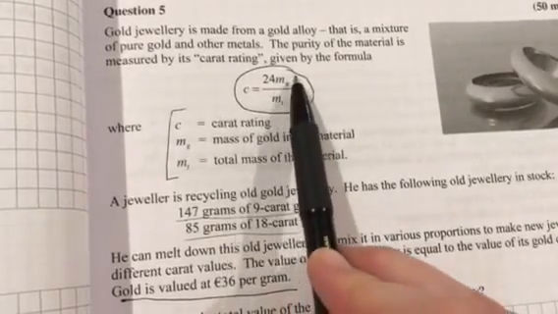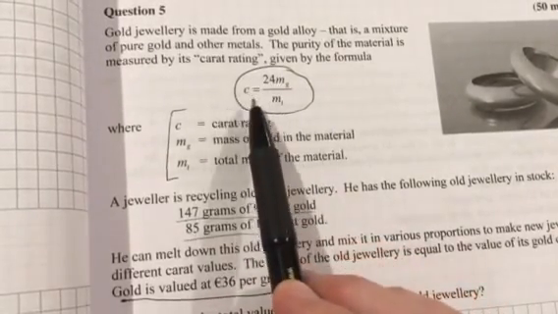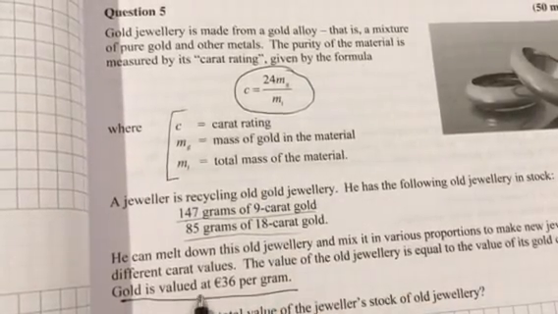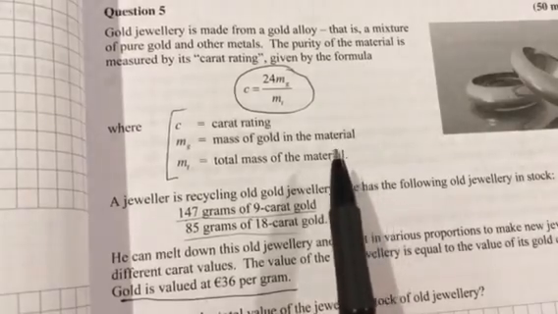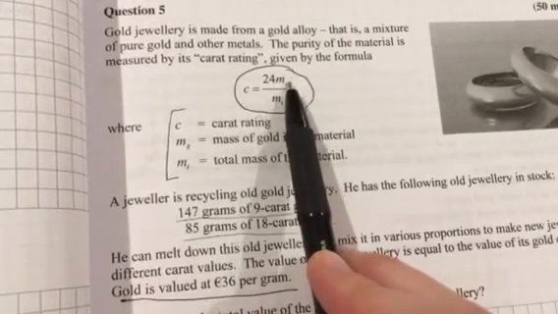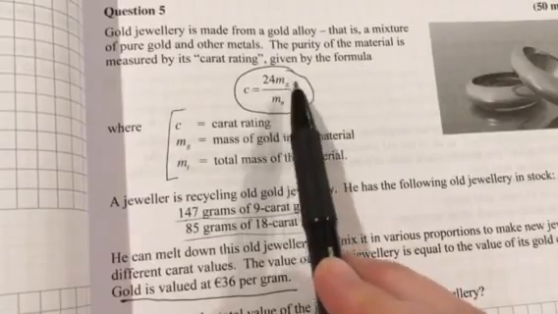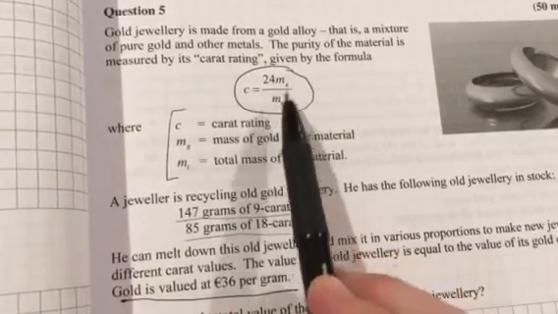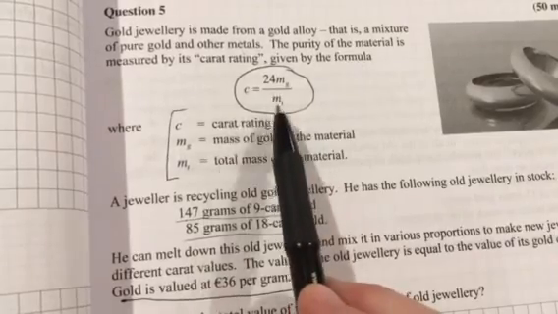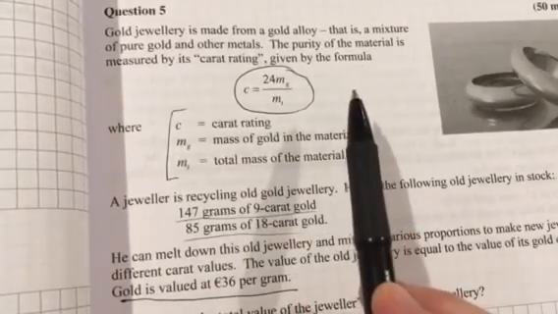Another thing that I don't really like about this question is it's tricky at times because of the amount of words and information and where the information is given. This piece of information can be used much later on in the question. I also just don't like that they use mg for the mass of the gold and mt, with little g and t's there. This is the total mass of the material.